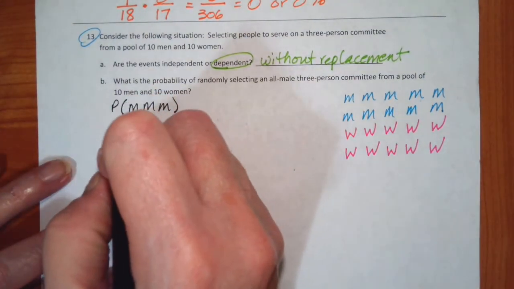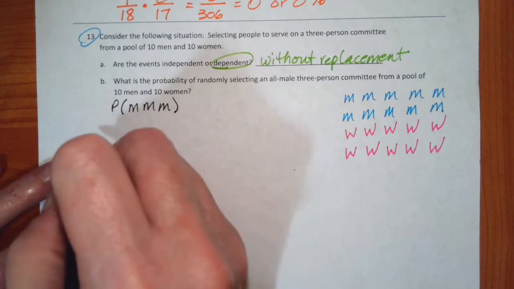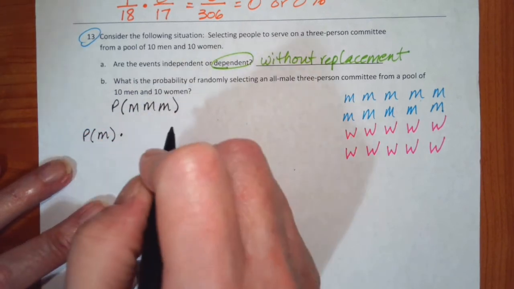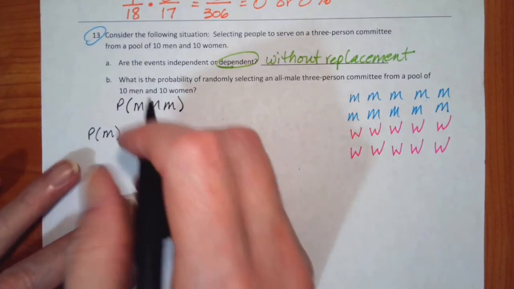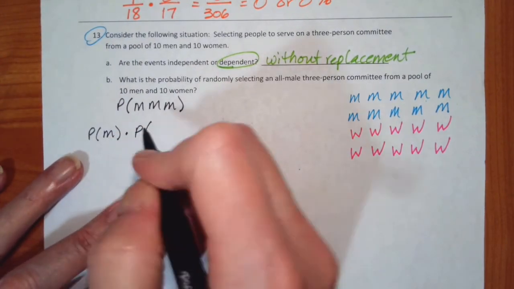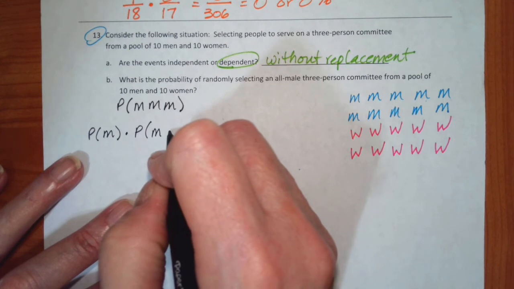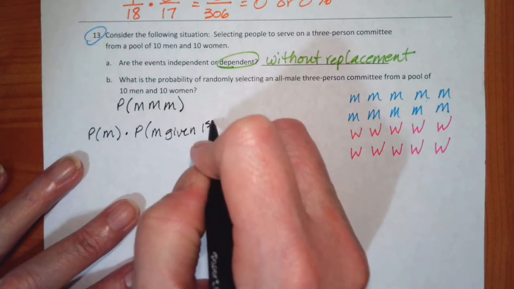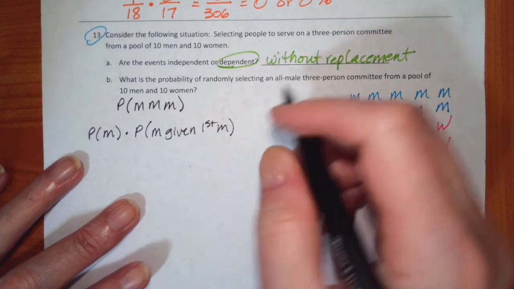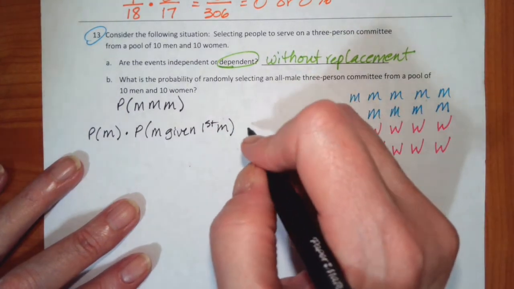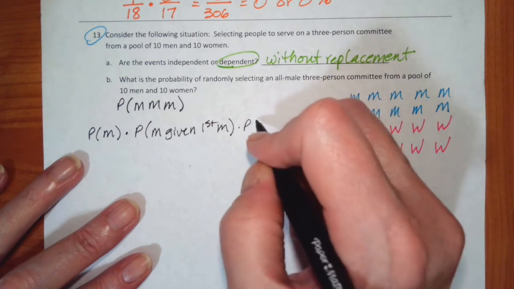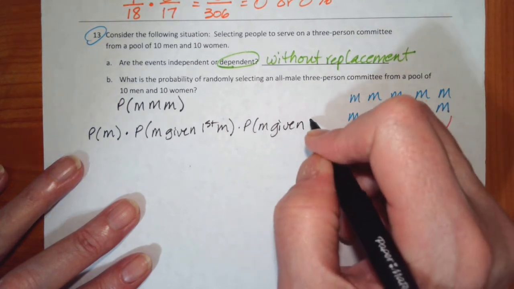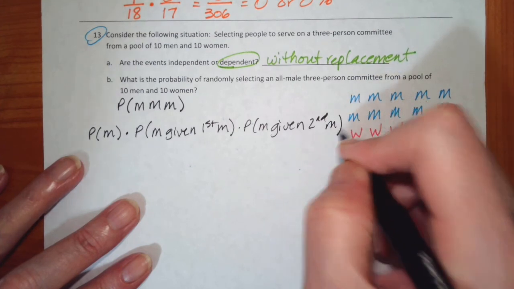Okay, so we have to find the probability of a male times the probability of a male given the first male, and then the probability of a male given the second male.